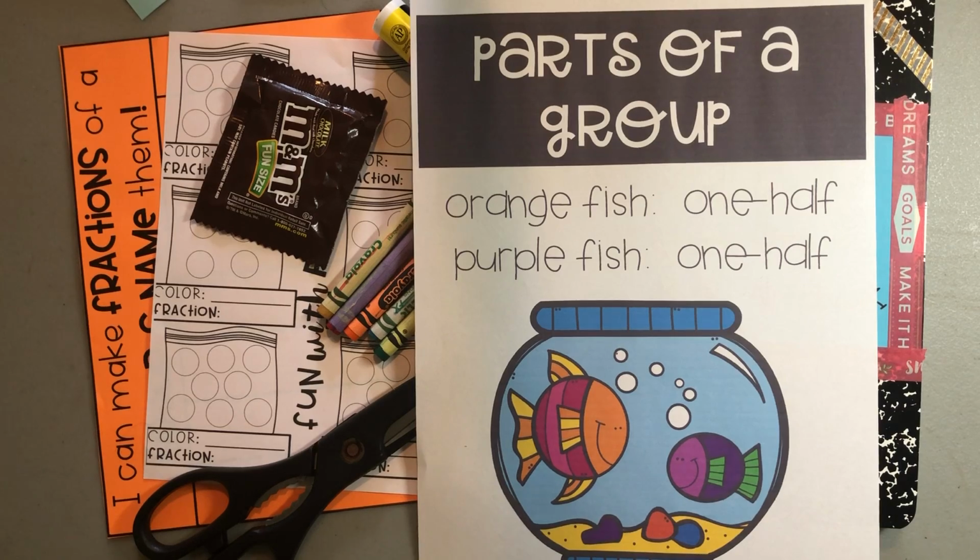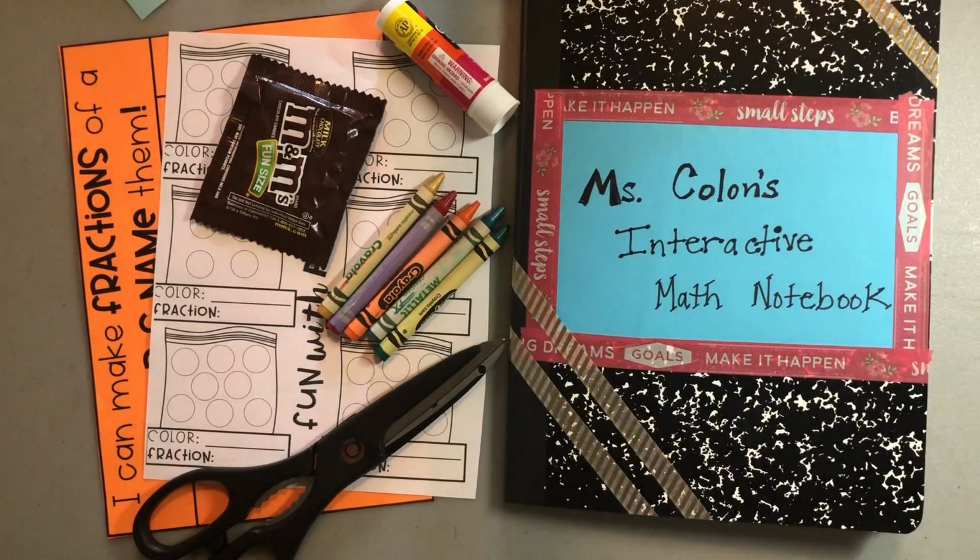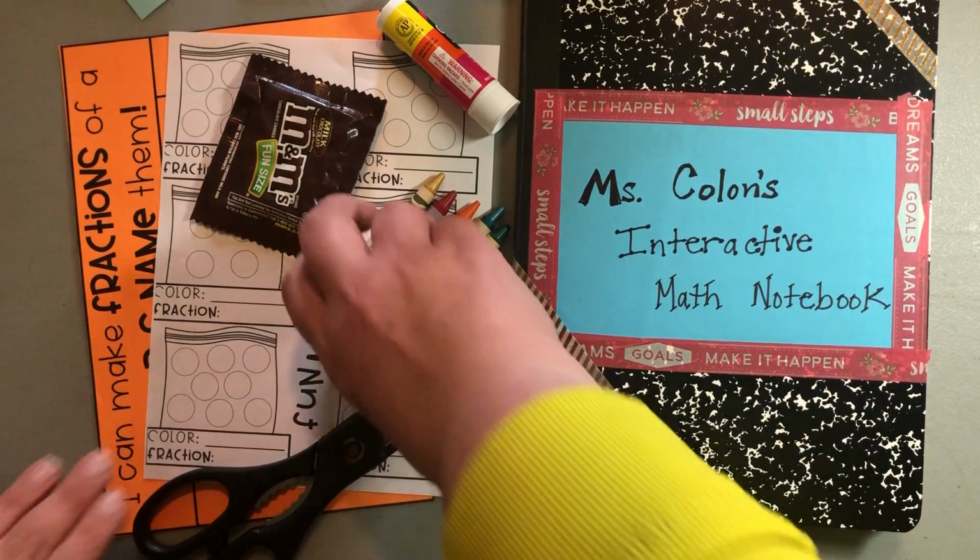If you notice though, they're not the same. They're not part of a whole. So it's a little different when we're talking about parts of a group. And that's actually what all of our work today is going to be about. So let's go ahead and get started.